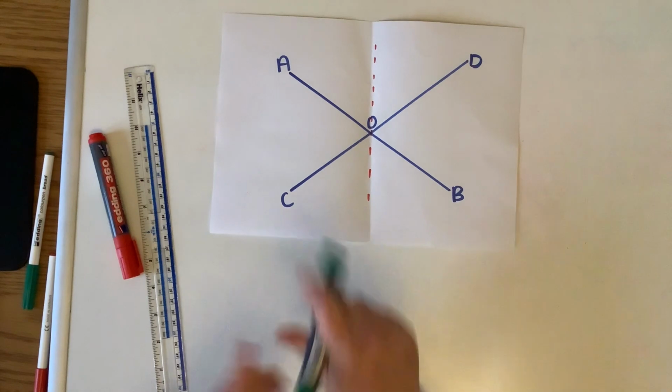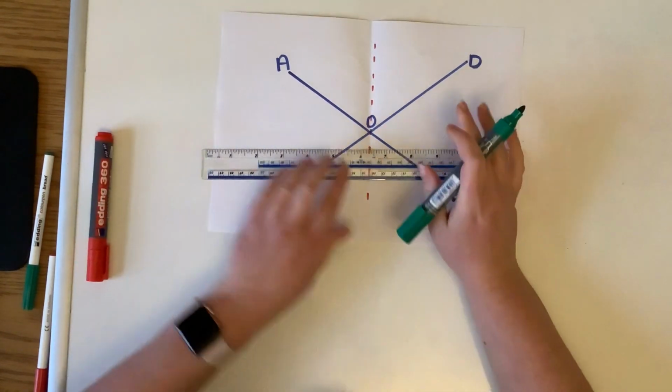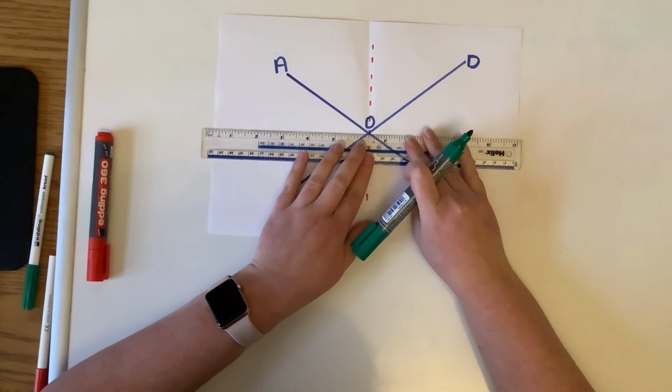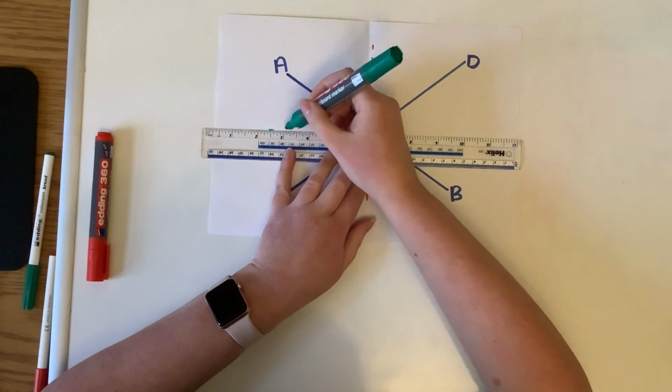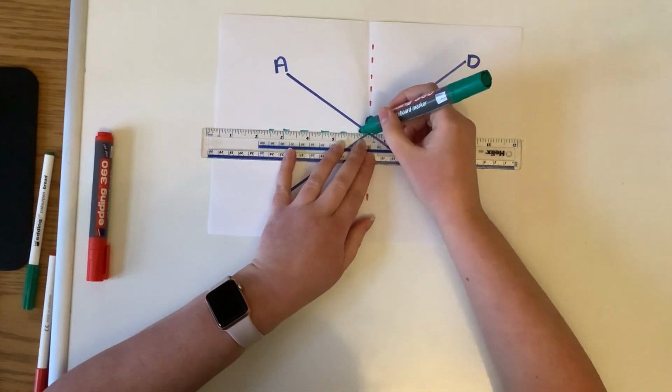If I do that with a horizontal line now, I'm going to do this with a green pen this time. If I draw my dotted line, this is the line that I'm going to fold across.